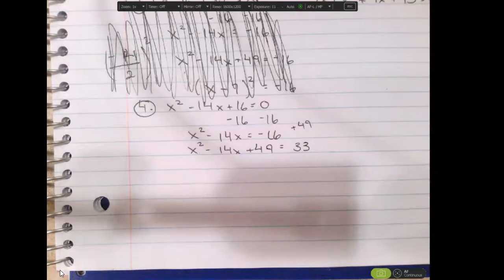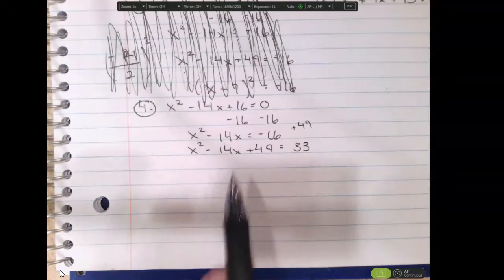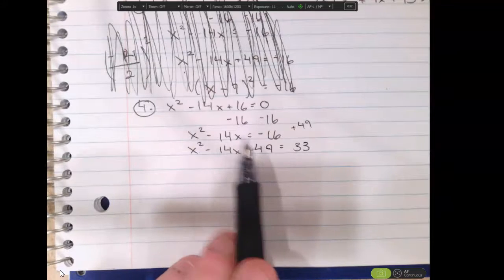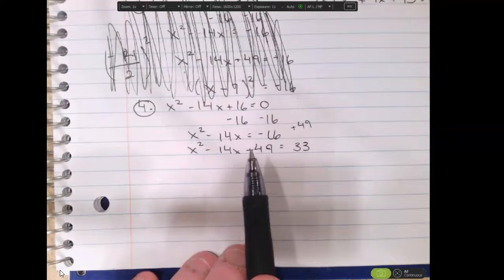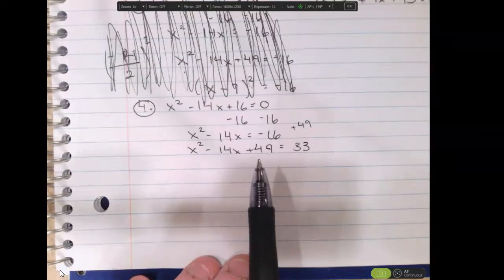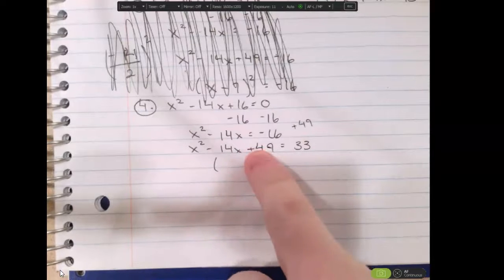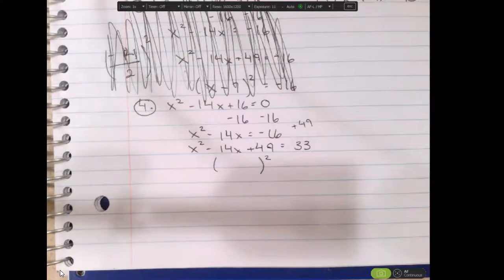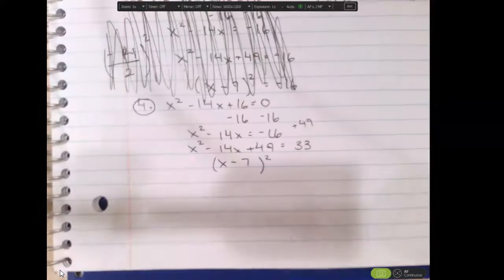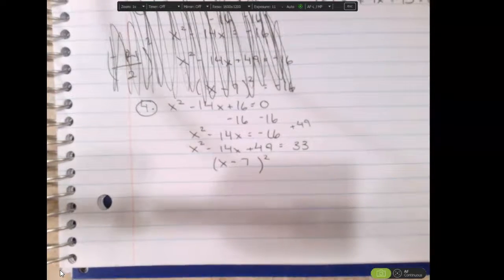My next step is I need to factor the left side of my equation here. Guys, the reason that we moved that 16 over and we found a new c was so that we could complete the square. We could come up with a quantity squared for whenever this trinomial is broken down. Whenever you do factor this, you should end up with x minus 7 squared.